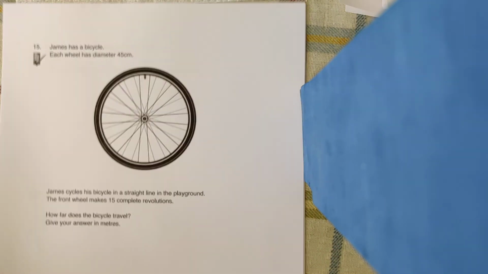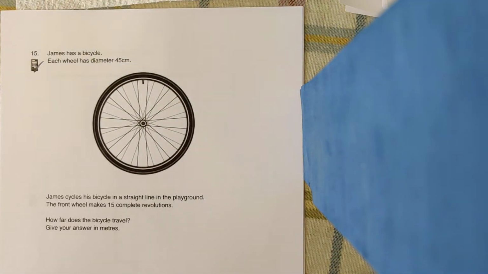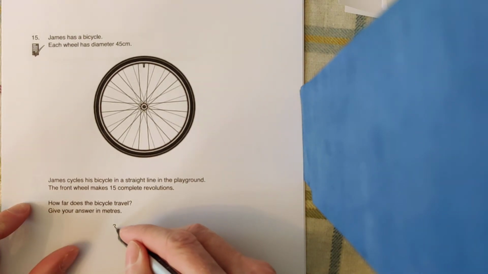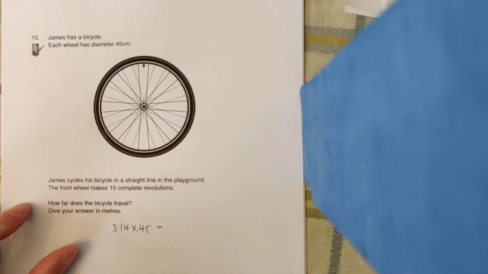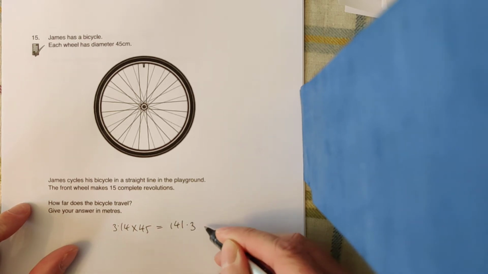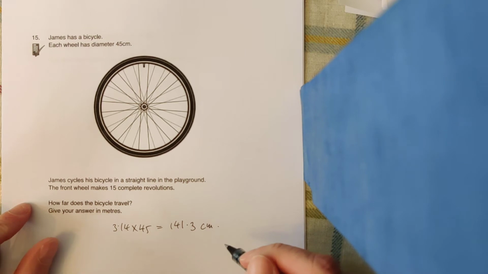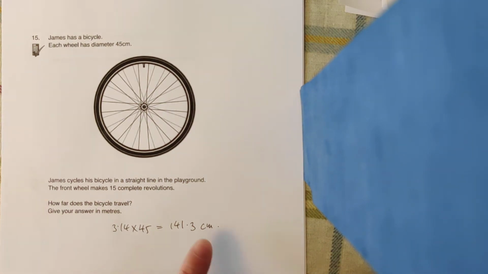Question 15. James has a bike, right? Each wheel is a diameter of 45. James cycles his bike in a straight line in the playground. The front wheel makes 15 revolutions. How far does he travel? Well, we need to work out the circumference of the wheel. So it's going to be 3.14 multiplied by 45. So I'm going to type that in. And you end up getting 141.3 centimeters, right? Now that would be the distance the wheel would cover in one full turn, because it would actually mean that the circumference would mean one full turn.